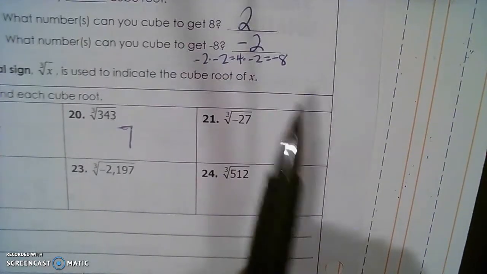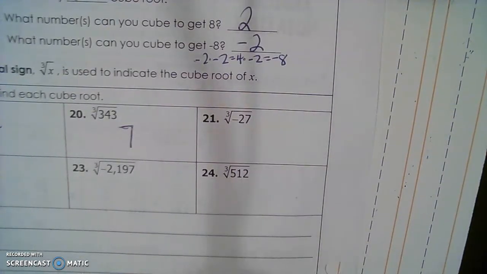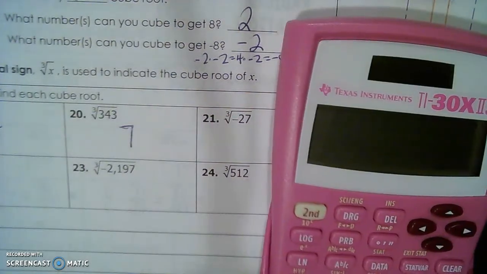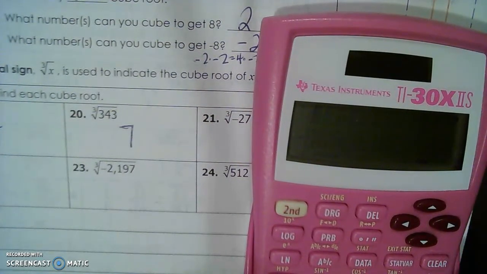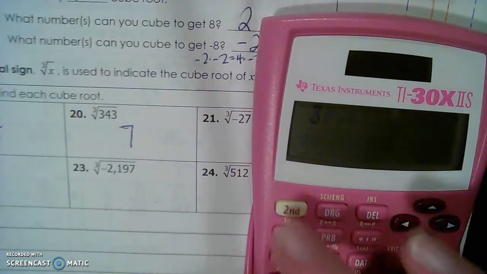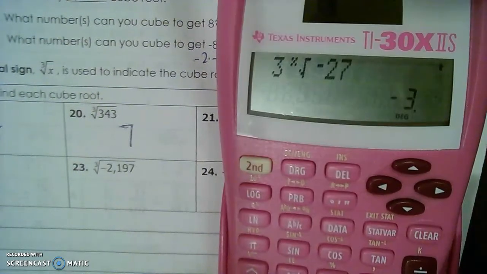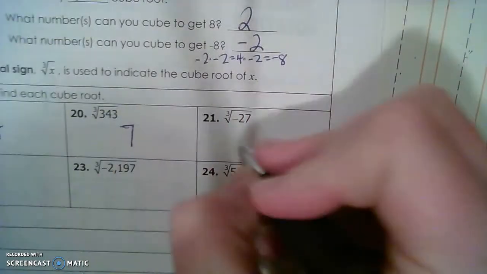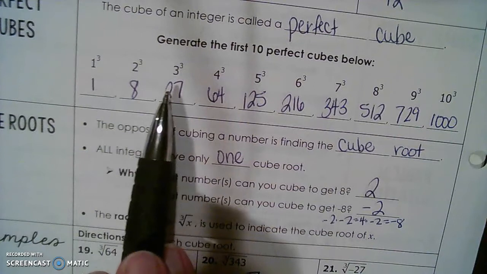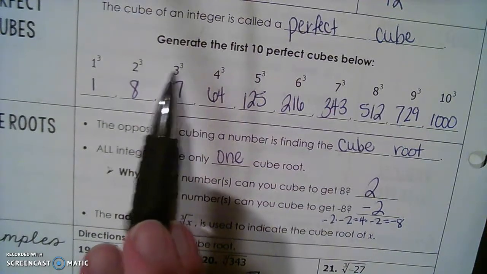Again, when we had square roots, we could not do the square root of a negative number, but you can do the cube root of a negative number because 3 negatives will make a negative. So 3, second, caret, negative 27. And that gives us negative 3. Even though we don't have the negative ones listed up here, if you put a negative in front of there, that means a negative would go in front of the 3.